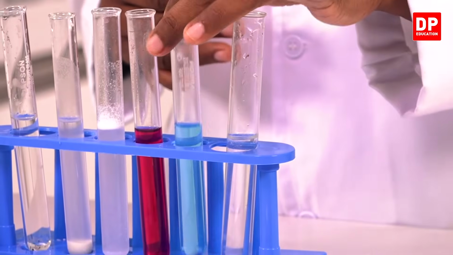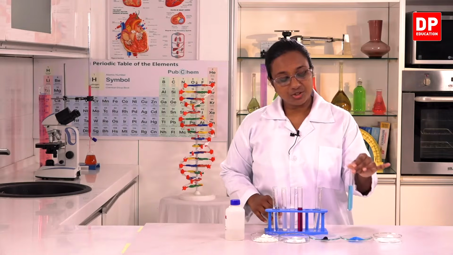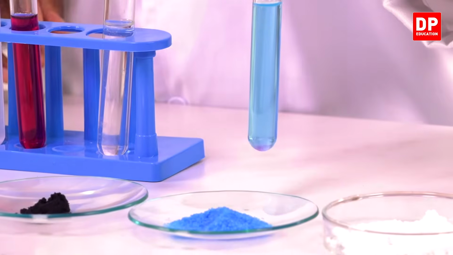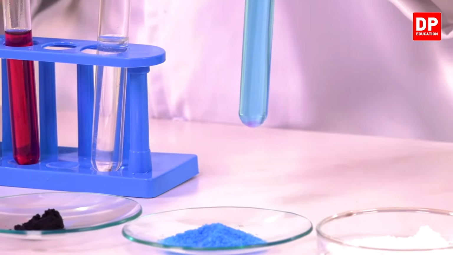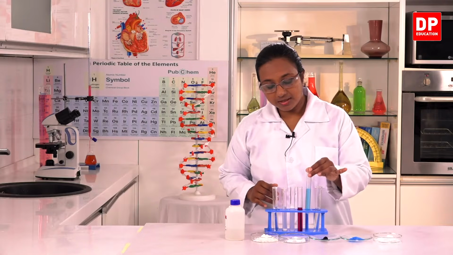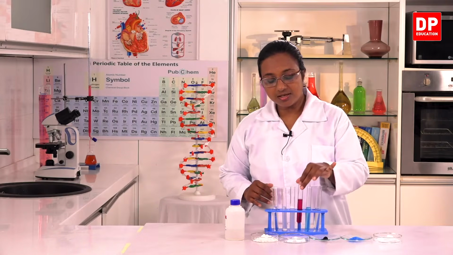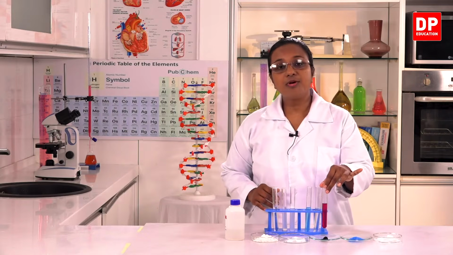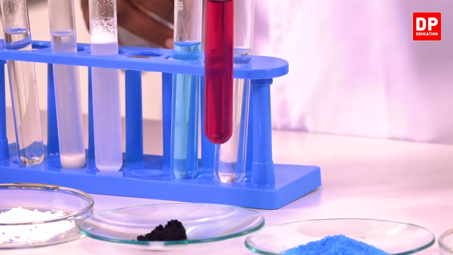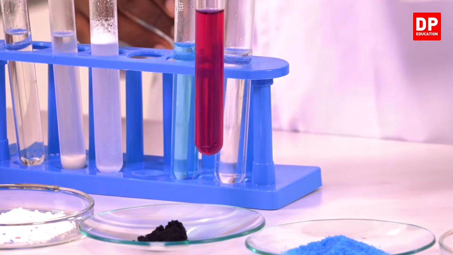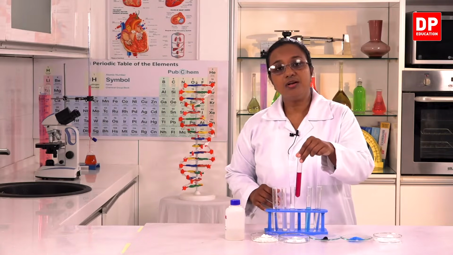Then we have the copper sulfate solution. Here you can see that is also a blue color transparent clear solution. Again we have the third solution here, that is potassium permanganate dissolved in water. That is a purple color clear solution, and that is also transparent.